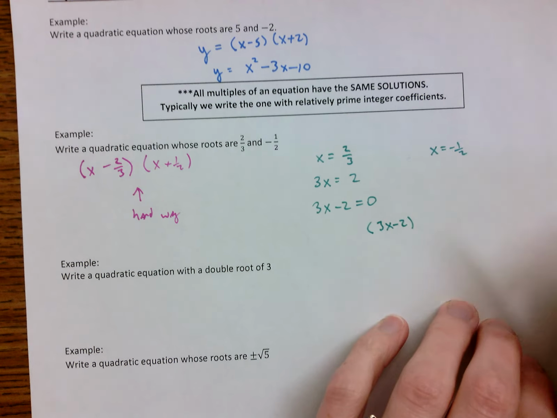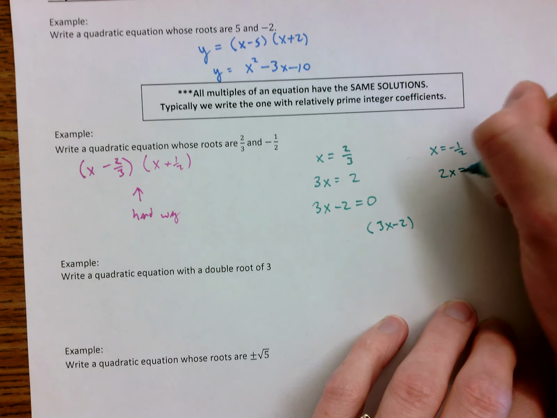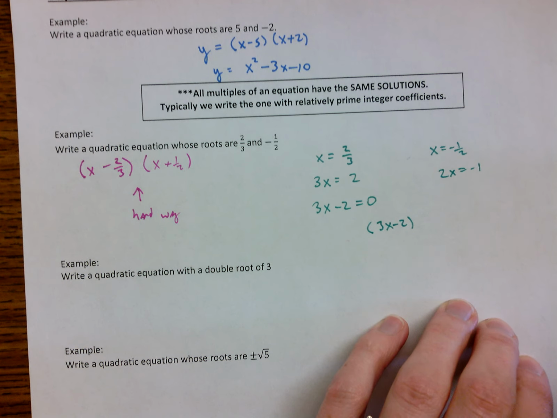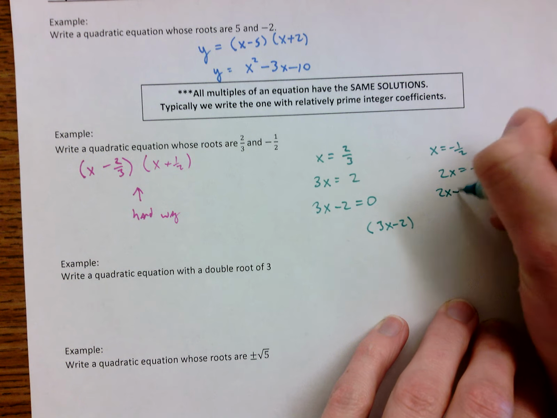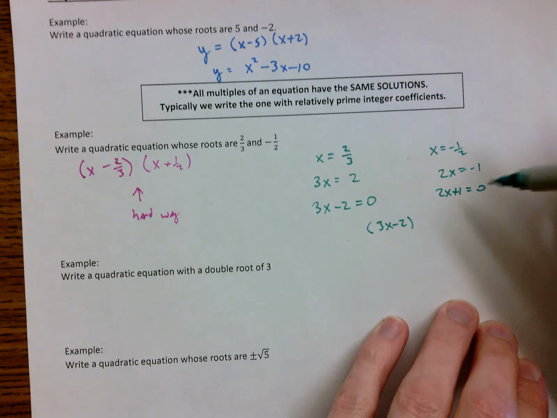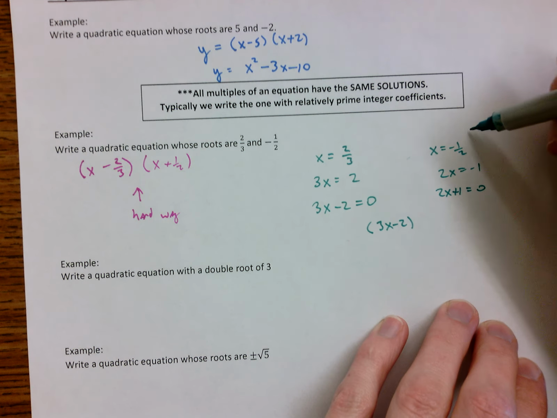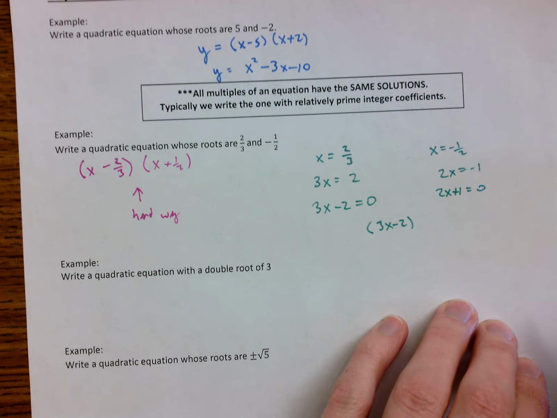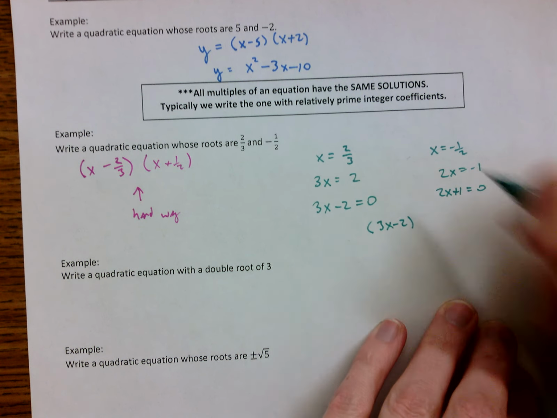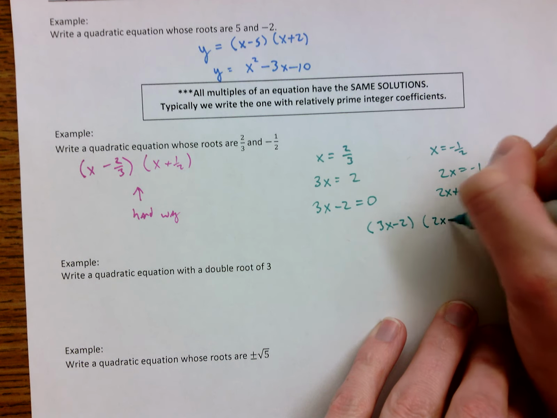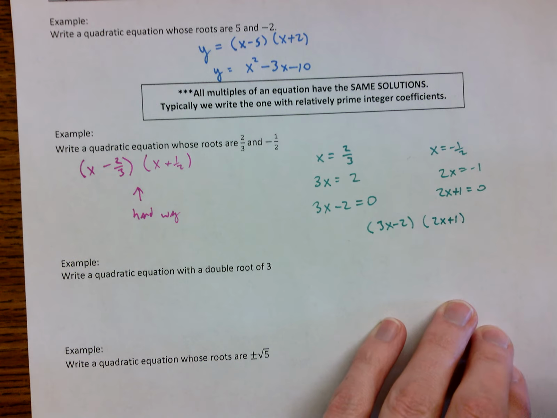Similarly, over here, what would have been the step before that? Well, it would have been 2x equals -1. And then the step before that would have been 2x plus 1 equals 0, right? And you can see that's the steps that we would take to solve it if we were going from the bottom to the top. Okay, so my factor here is going to be 2x plus 1.